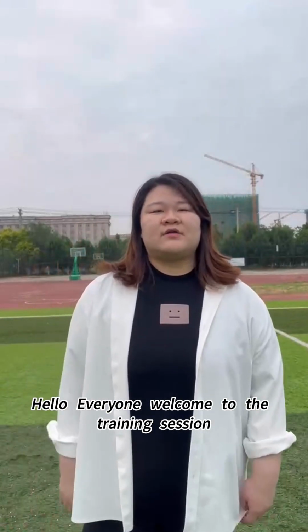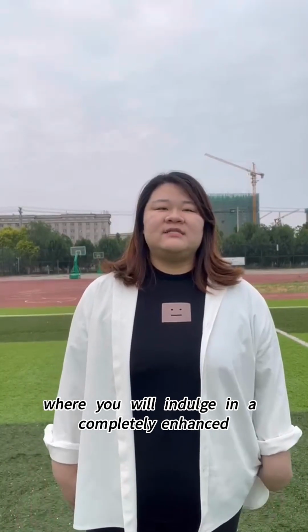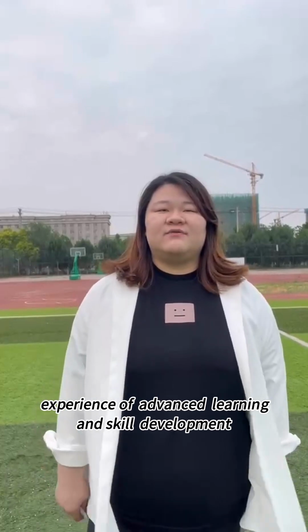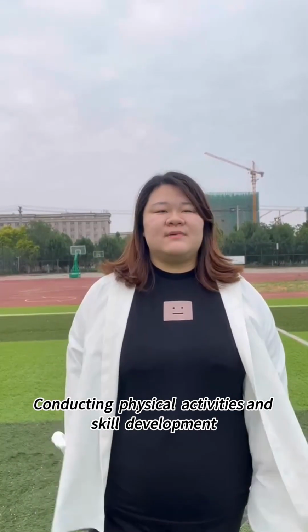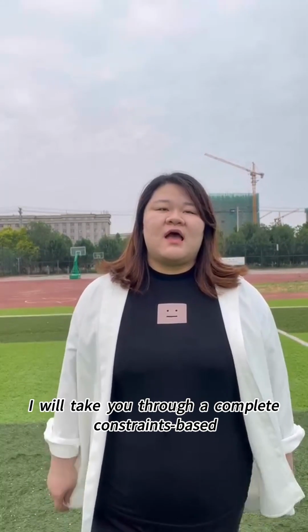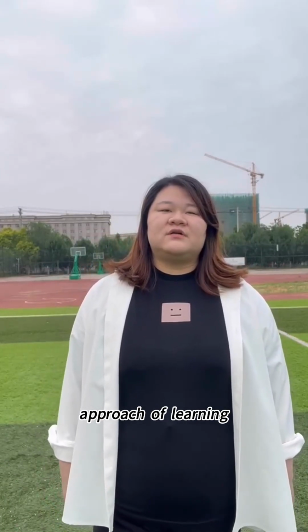Hi everyone, welcome to the training session where you will indulge in a completely enhanced experience of advanced learning and skill development, conducting physical activities and skill development. For boosting your performance as a sprinter, I will take you through a completely constraint-based approach of learning.